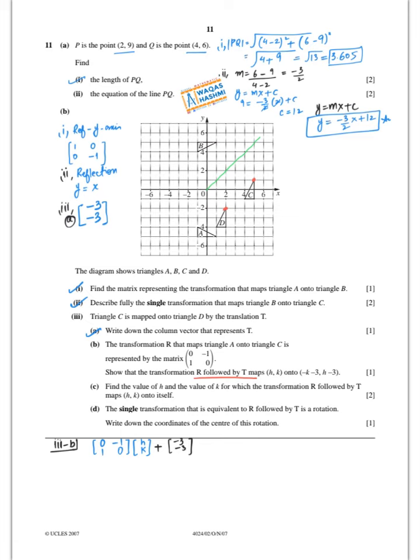Now you need to multiply. So 0 into H is 0, minus 1 into K is minus K, 1 into H is H, and 0 into K is 0, that is matrix multiplication, plus minus 3, minus 3. When you add them, you will get minus K minus 3, and H minus 3. That is written in vector form. The question says write in coordinates form. So in coordinates form, I will write (minus K minus 3, H minus 3). That is your answer for 3 part B.